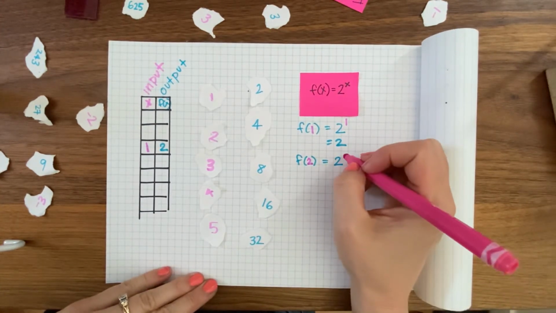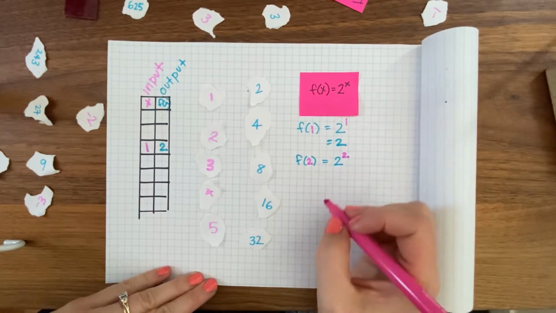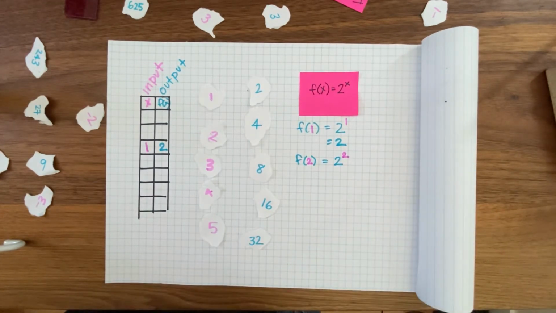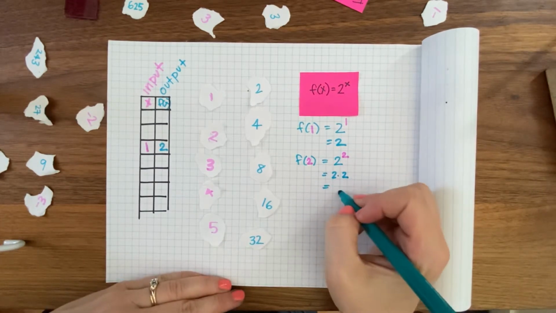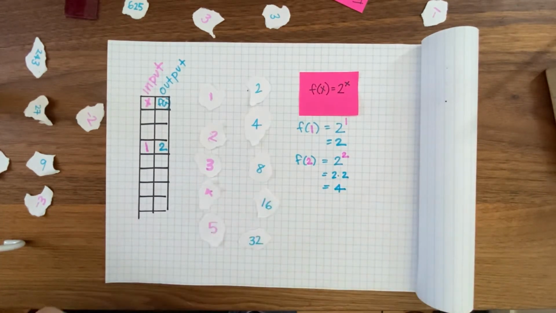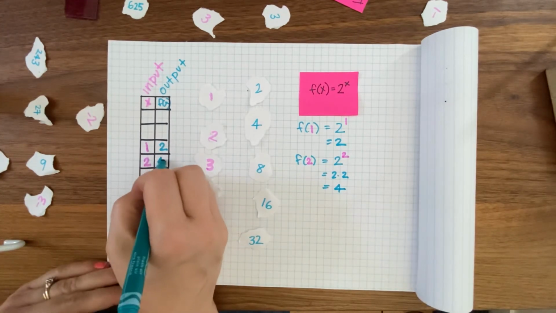If we think about our function machine when we plug in 2, f of 2 is 2 squared, also known as 2 times 2, or 4. So when we plugged in 2, we got 4.